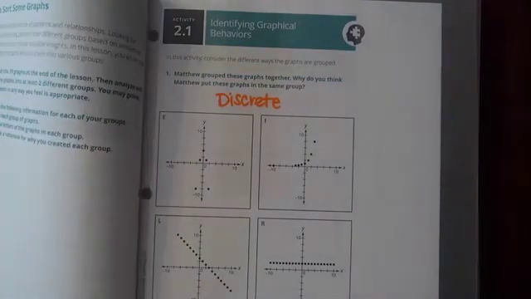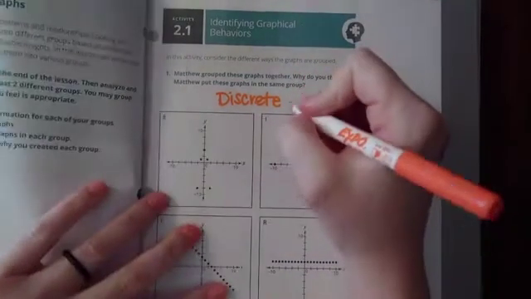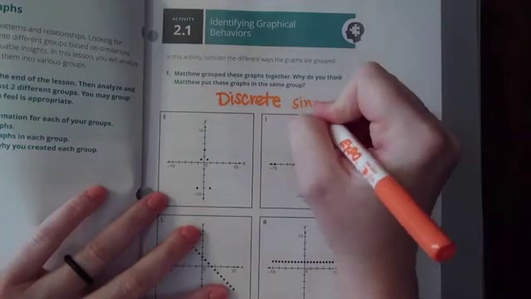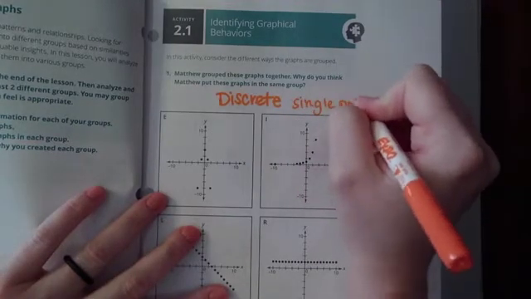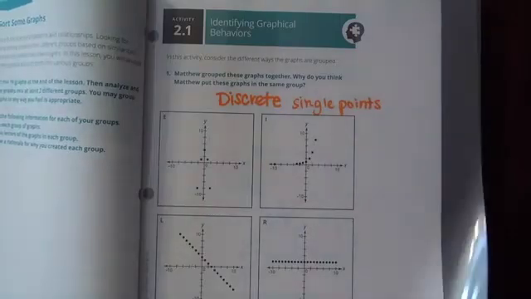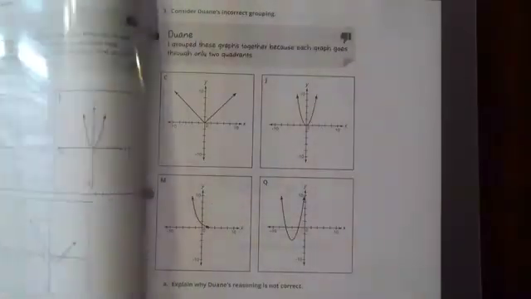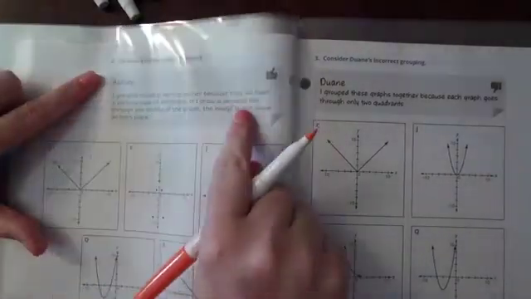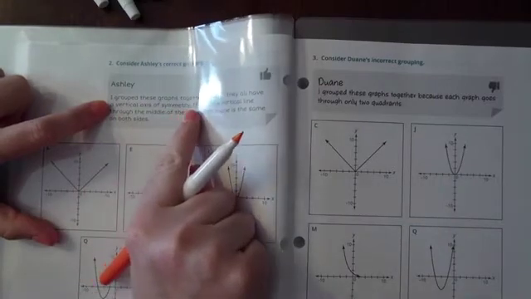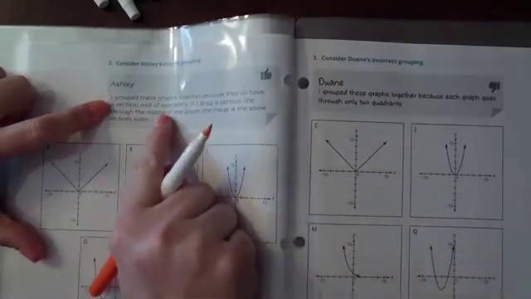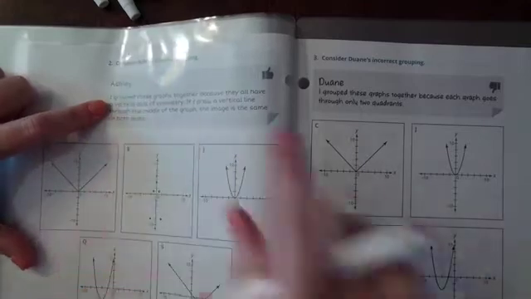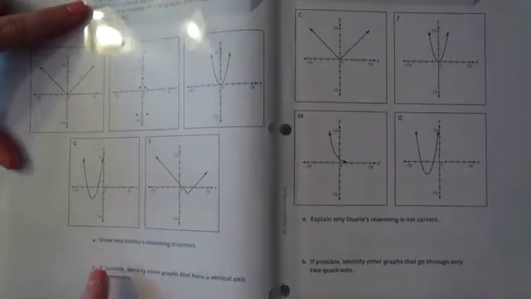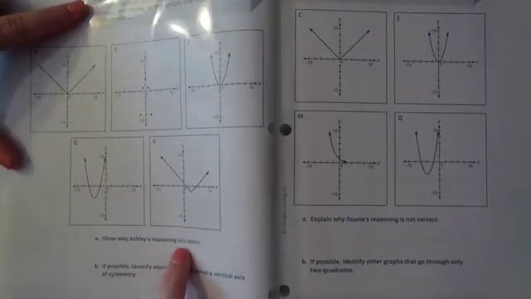All of those graphs are discrete, meaning single points. Okay, all right, I'm going to turn the page and we're going to look at Ashley. So it says Ashley. I grouped these graphs together because they all have a vertical axis of symmetry. If I draw a vertical line through the middle of the graph, the image is the same on both sides. So then it says down here, show why Ashley's reasoning is correct.